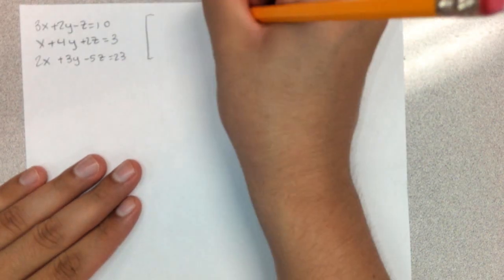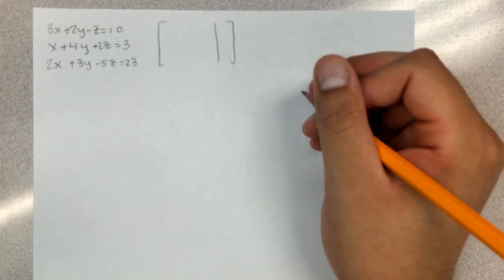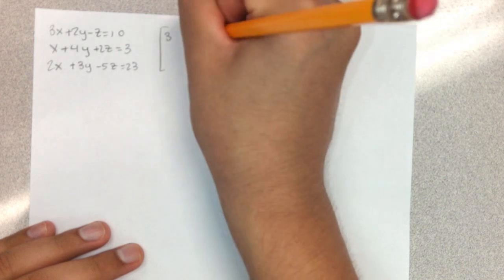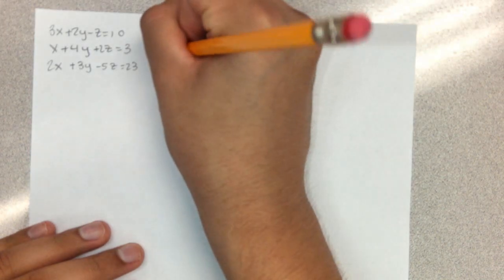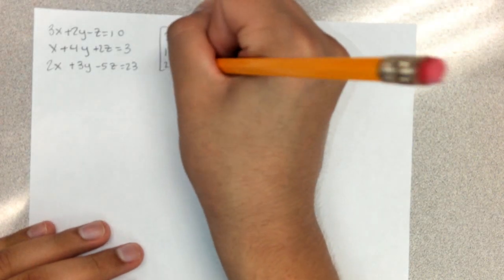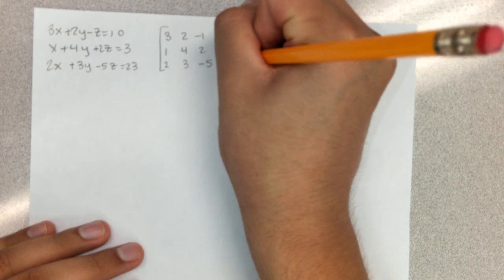So I'm going to convert this into an augmented matrix. Right, so as a matrix, this first row, okay, there it goes. The first row is 3, 2, negative 1, 10. Second row is 1, positive 4, positive 2, positive 3. The last row is positive 2, positive 3, negative 5, 23.